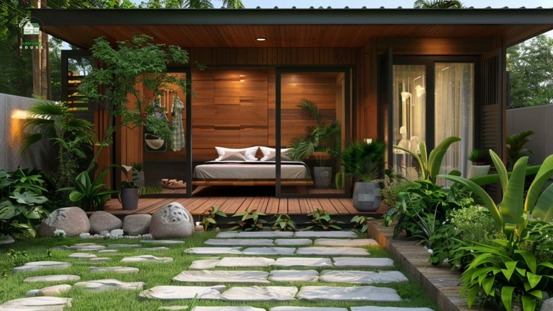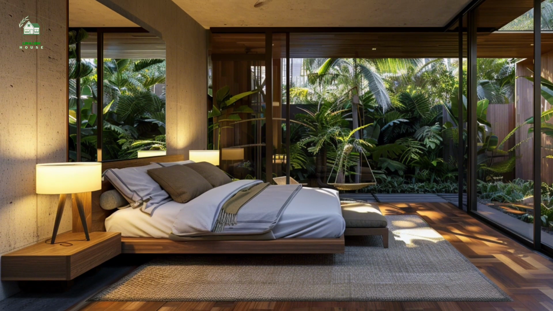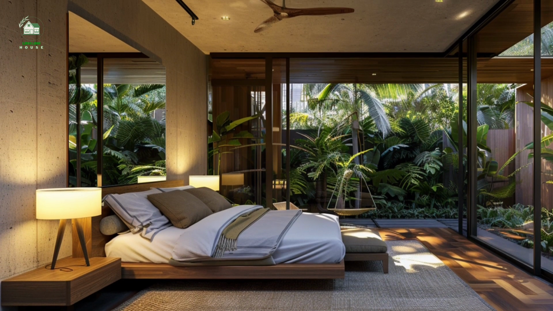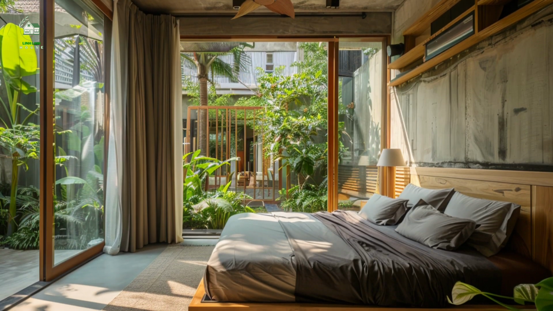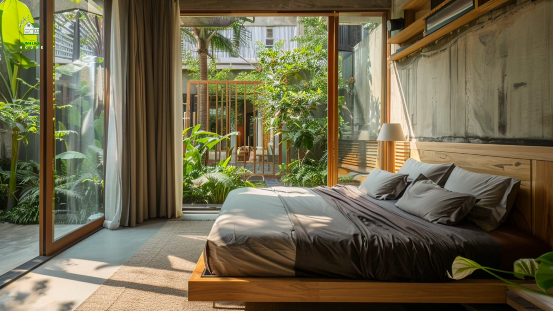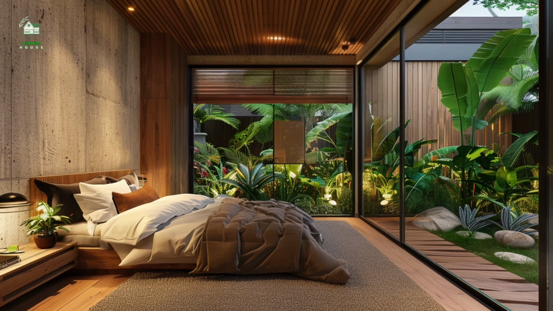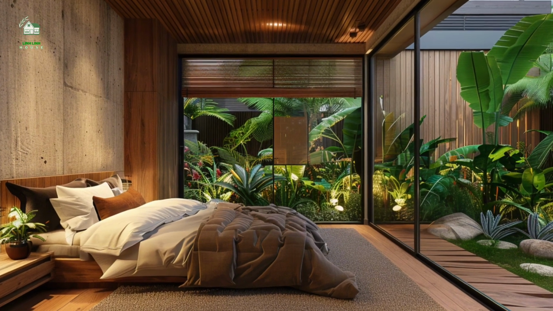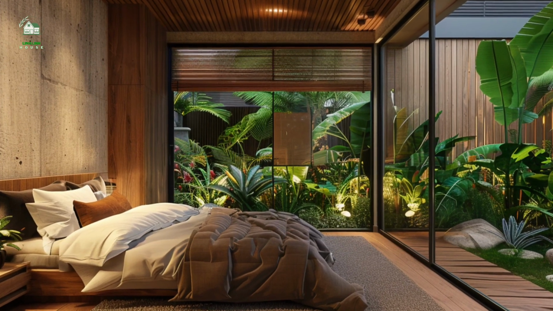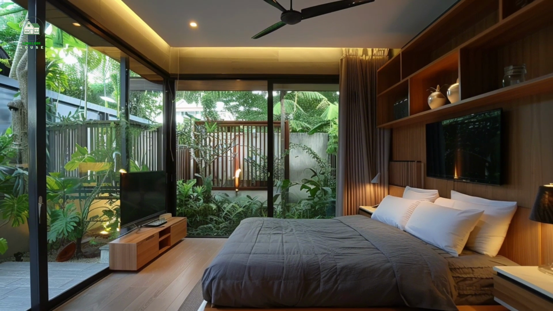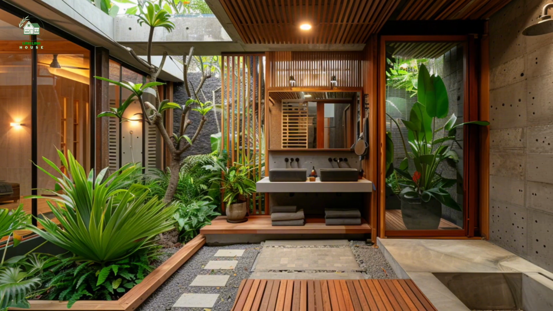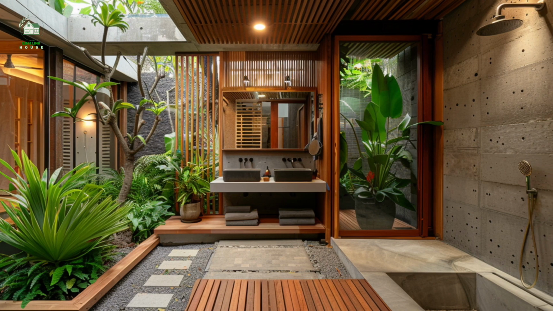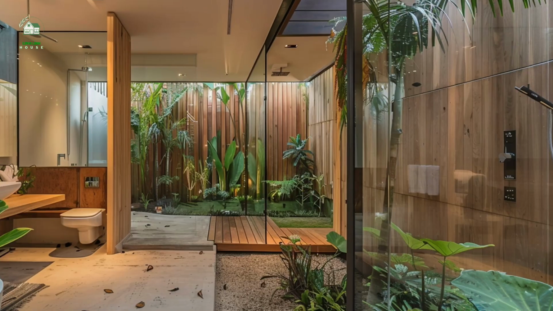Low-maintenance living. A single-story home is generally easier to maintain, offering more free time for enjoying the tropical lifestyle. Indoor-outdoor living. The open floor plan and large windows typical of modern design allow for seamless integration of indoor and outdoor spaces. Sustainable living. Wood is a renewable resource, and the tropical garden can contribute to improved air quality and reduced energy consumption.